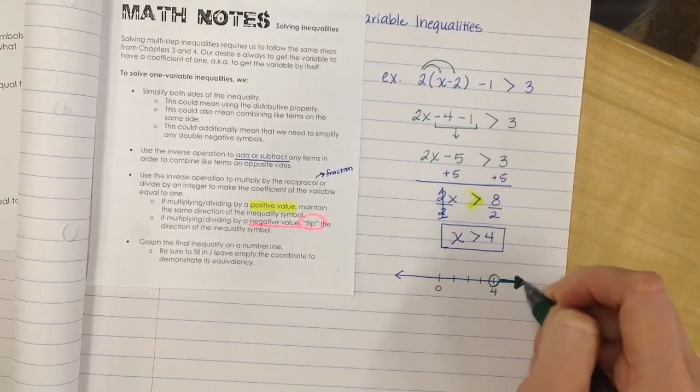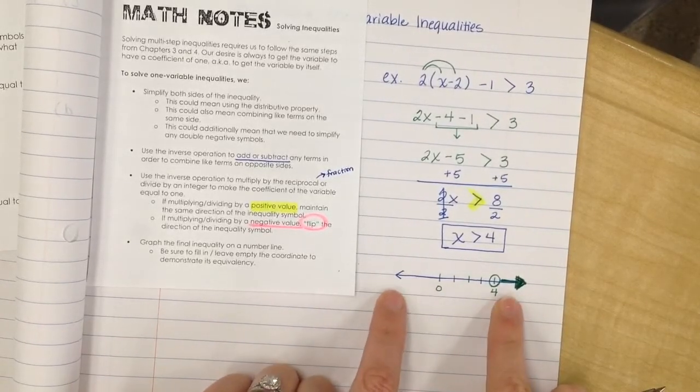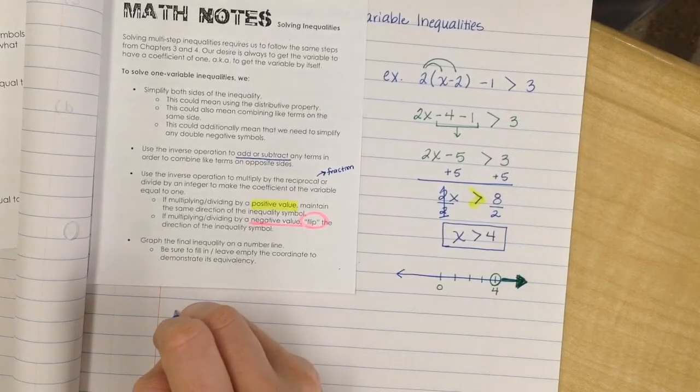Make sure that your arrow is super obvious as to which direction. If you look and compare my two arrows, it's incredibly obvious which direction my inequality is heading. Now there is another section, there's a third part to this problem as well, and that's what's called test points.